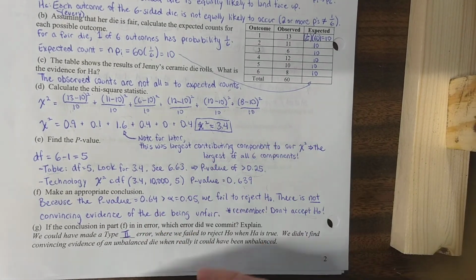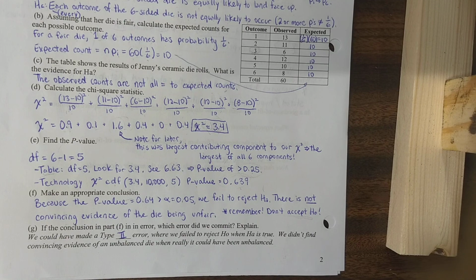But anyway, this is all a one-shot deal right here. So there you have it. There's kind of a first run through chi-square.